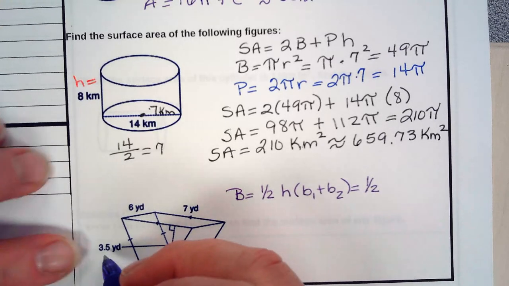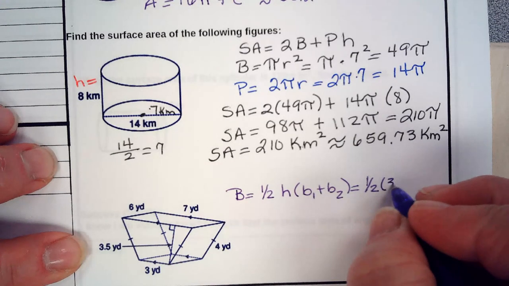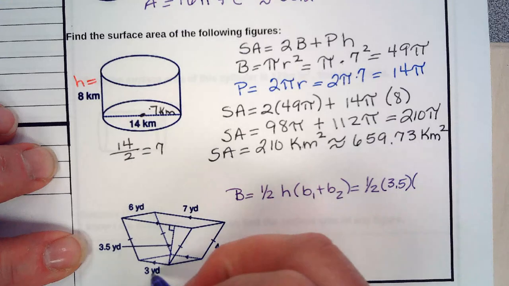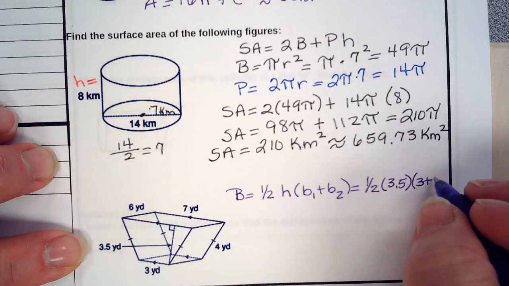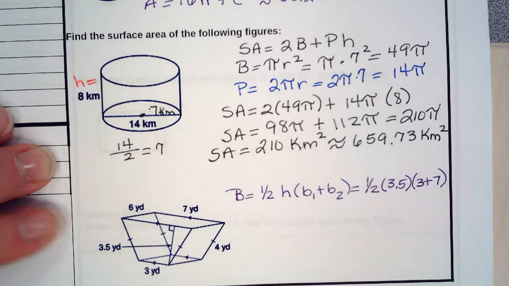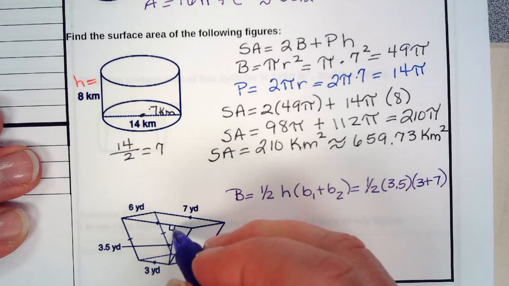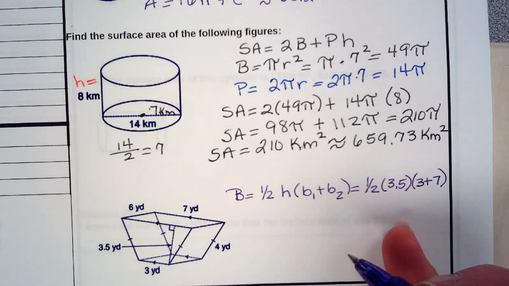Okay, my height is 3.5. My base 1 is 3. My base 2 is 7. Here's your height of your trapezoid. It's also the height of your pyramid.